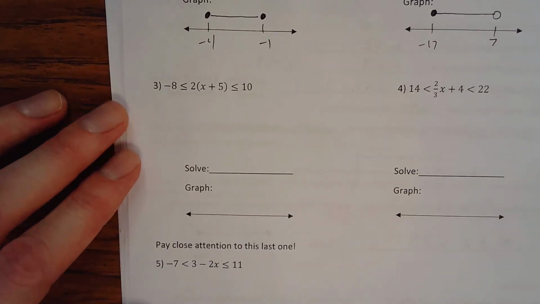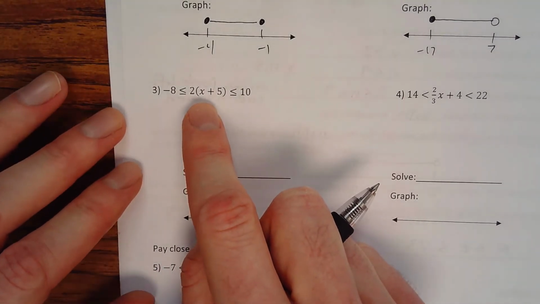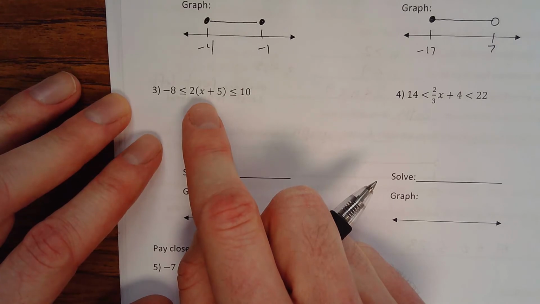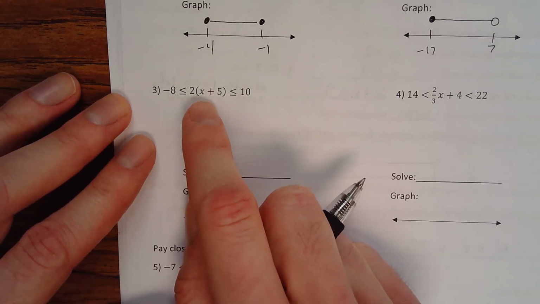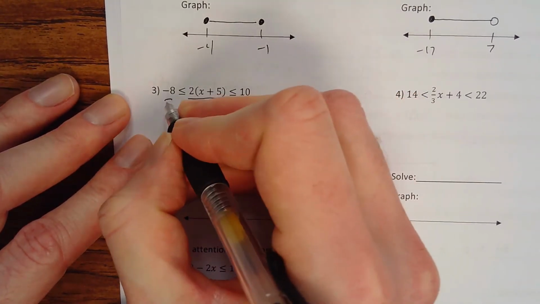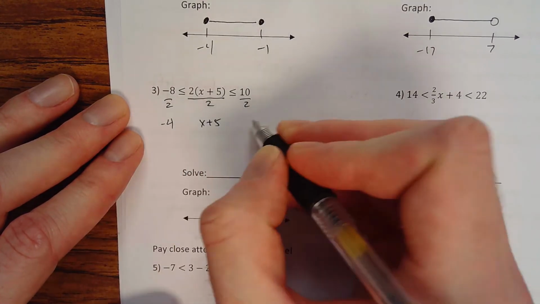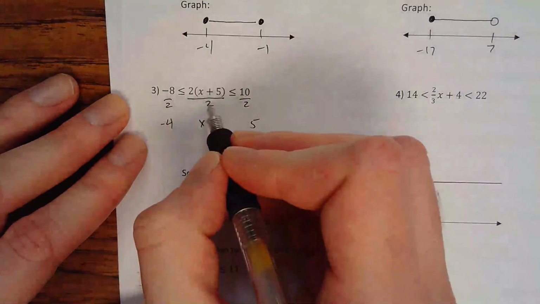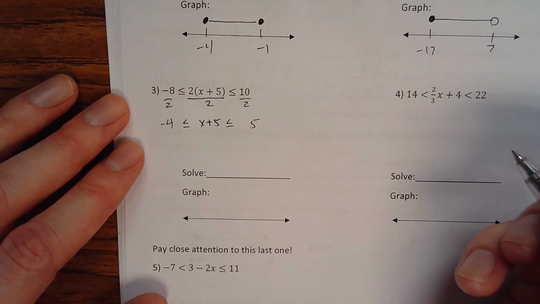Okay, next guy. And think, how would I get x by itself here? A couple ways you could do this. You could distribute the 2 out, but I want to get x by itself, so instead of distributing, I'm going to just get rid of the 2 right now. I'm going to divide by 2. So if I divide everything by 2, I would have negative 4, x plus 5, and 5, and I divided by a positive, so the signs stay the same.